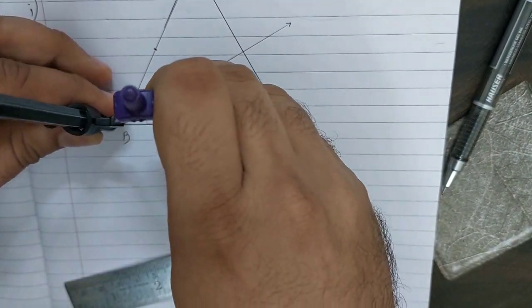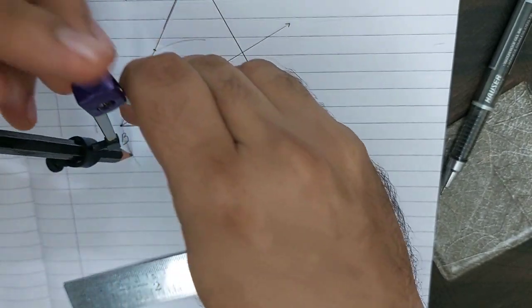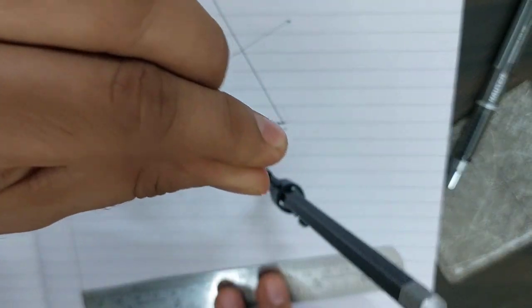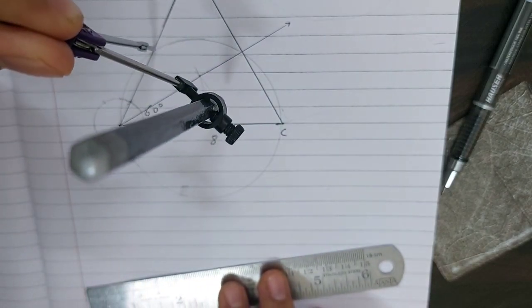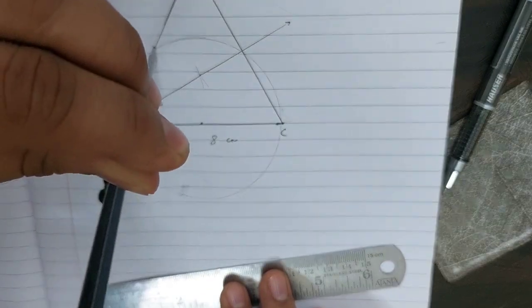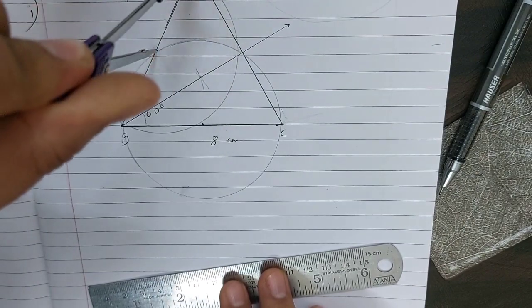So draw a circle. I usually like to rotate the book and not the rounder, but I don't have enough space to do that right now. Notice that the circle is passing through the vertices. Cool.